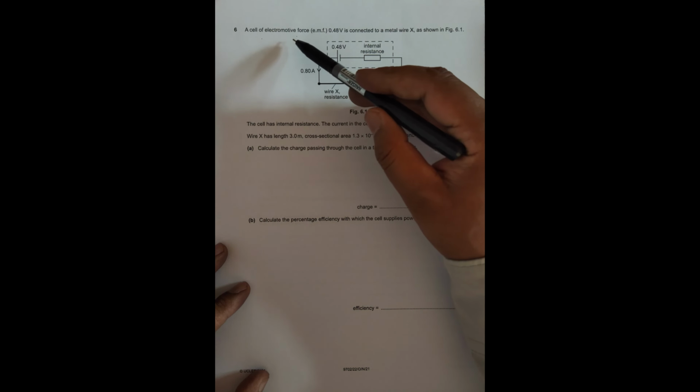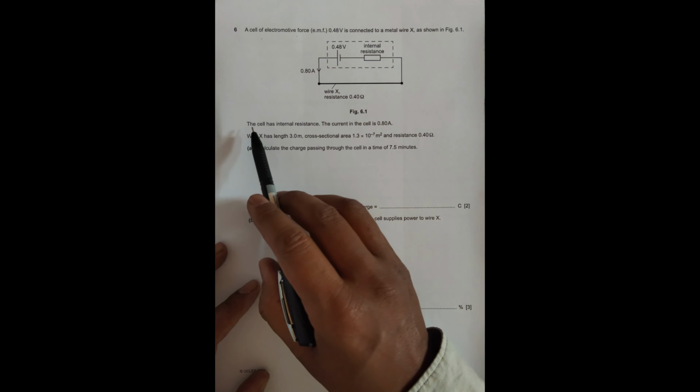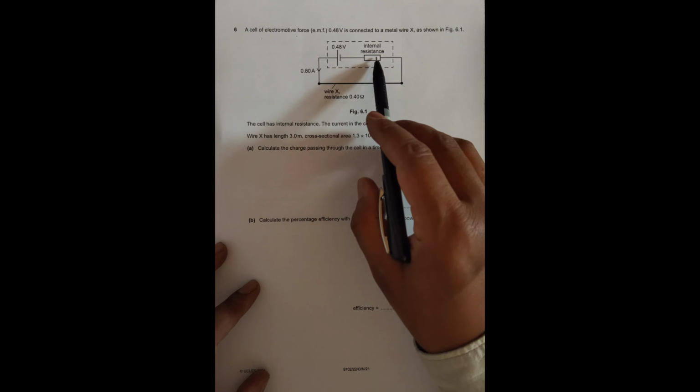Hello folks, this is 2021 October-November paper 2 and the question number is 6. This question is concerned with the chapter current electricity. It says that a cell of electromotive force e.m.f 0.48 volt is connected to a metal wire X, as shown in figure 6.1. The cell has internal resistance shown here.